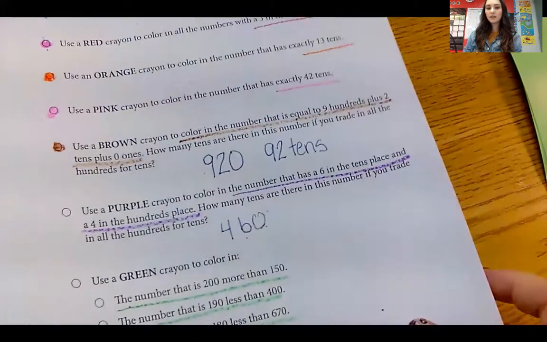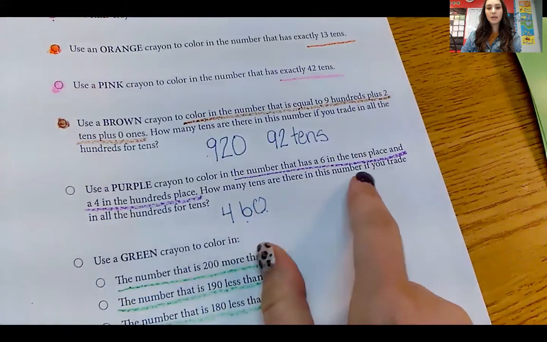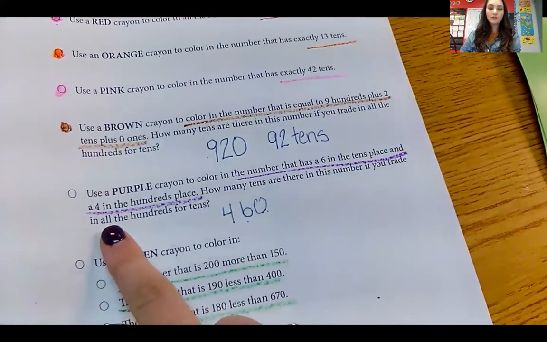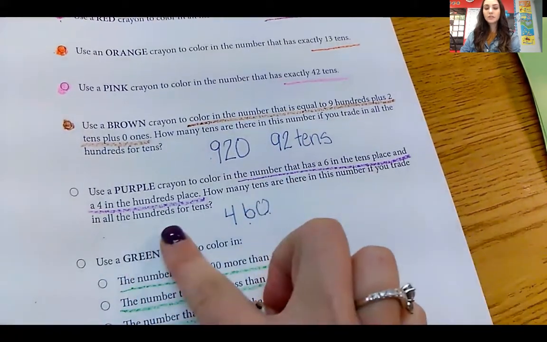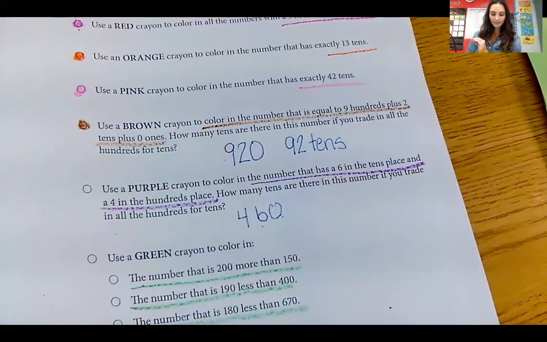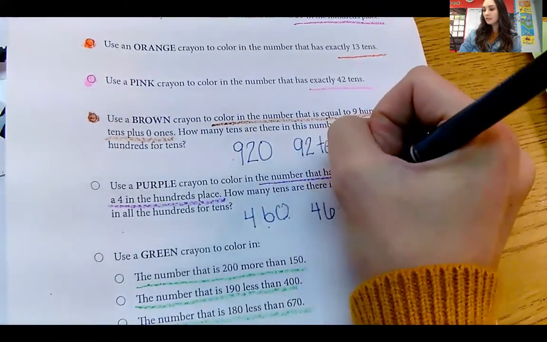Then the next part on this one says, how many tens are there in this number if you trade all of the hundreds for tens? So if I traded all of my hundreds for tens, I would have exactly 46 tens.